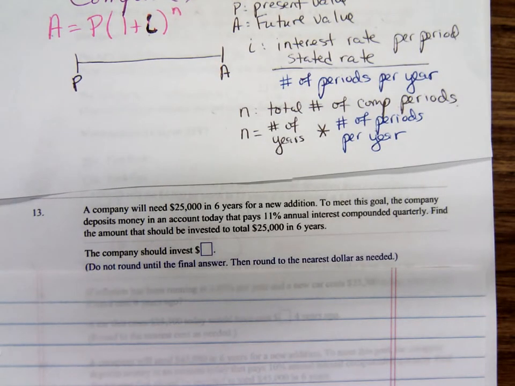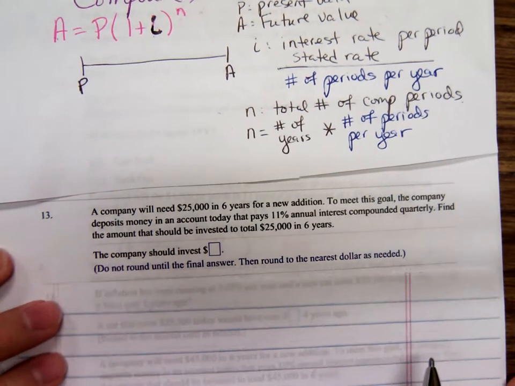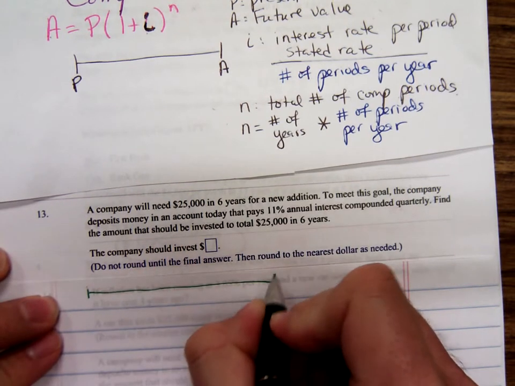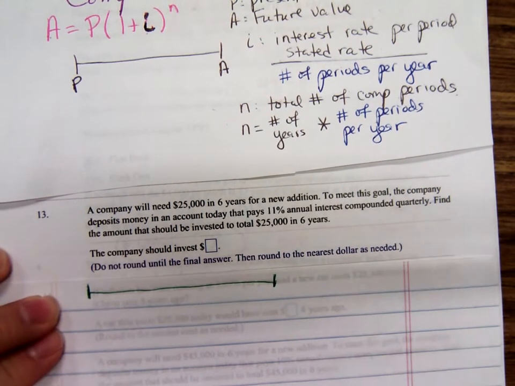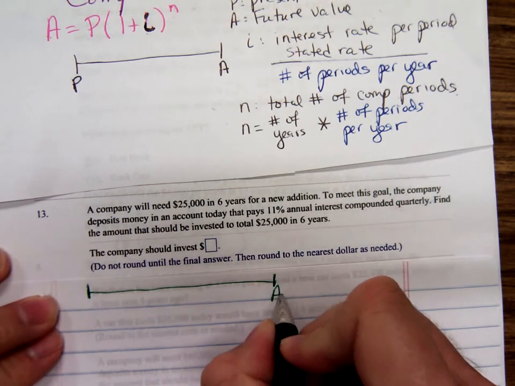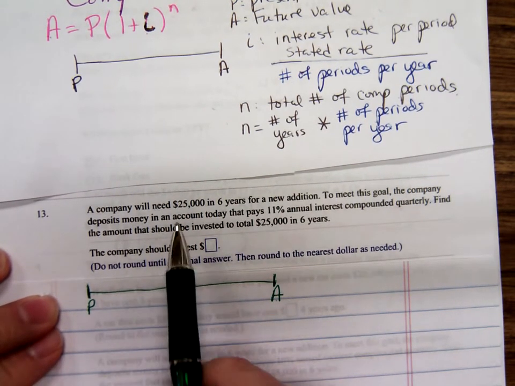So, this one's sort of different from the others. If I drew a time from the ones we did the other day in the first video, the first video in part 1 of this lesson, we were calculating that compound amount, the future value. But on this one, we know the future value.